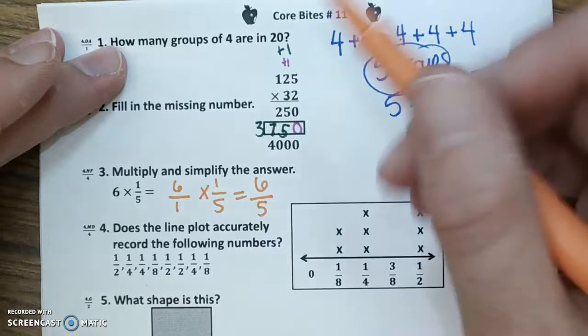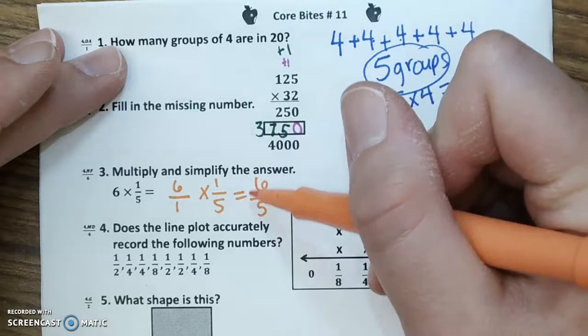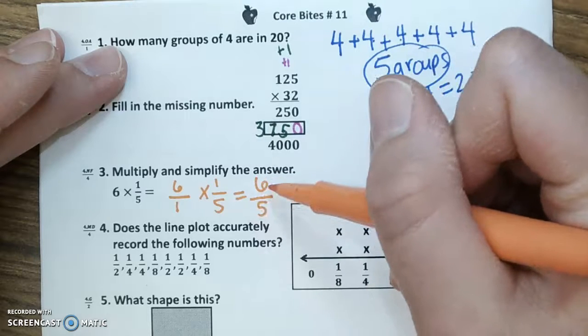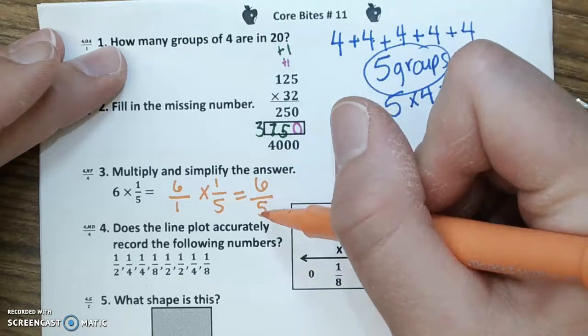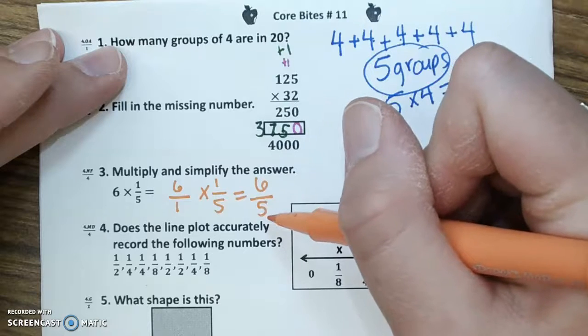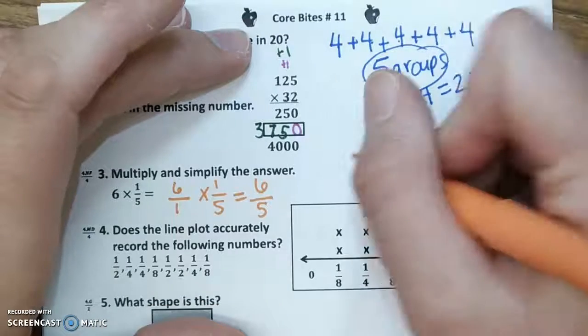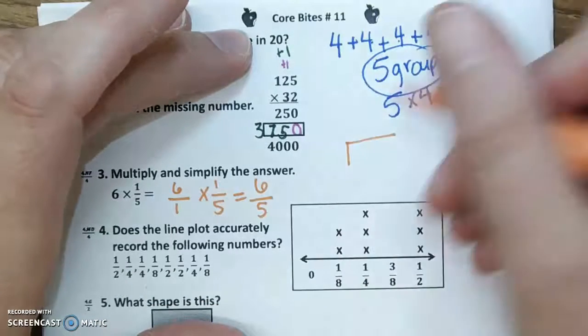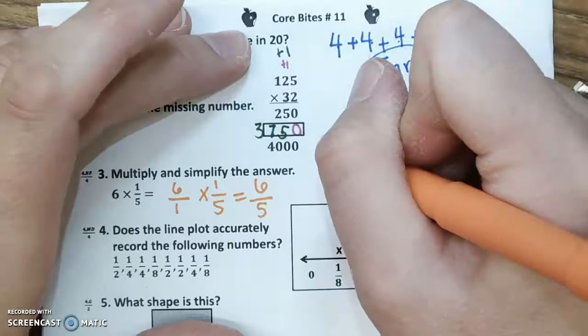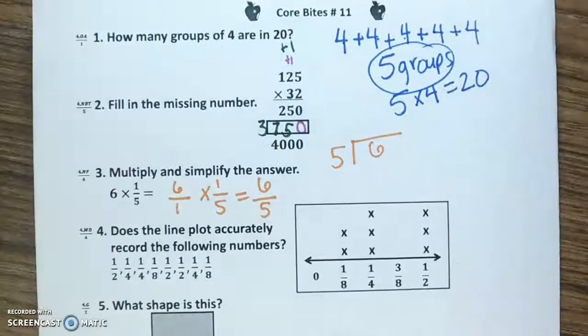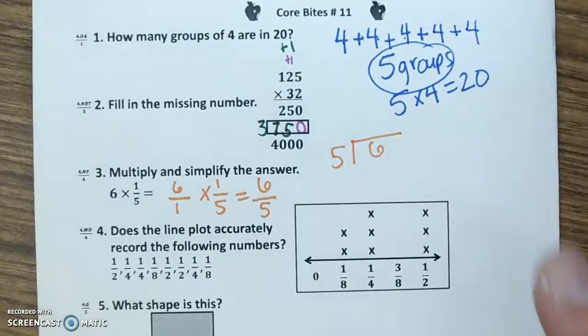So then, because this is an improper fraction, you can't have the larger number on top like that, with the denominator being less than the numerator. So what you have to do is divide to get a mixed number, because you have a number and a fraction.